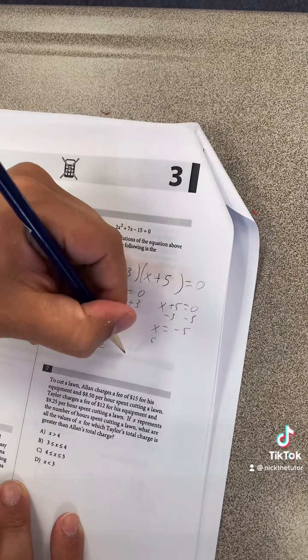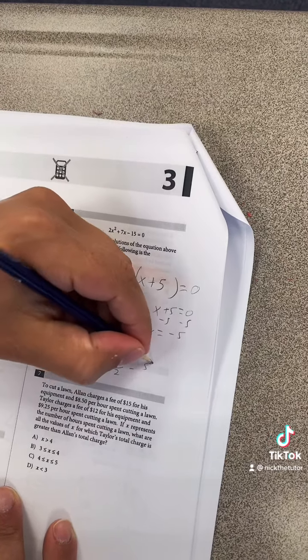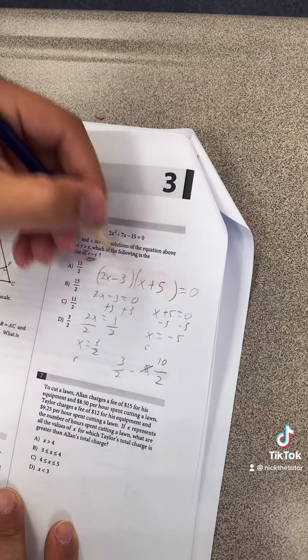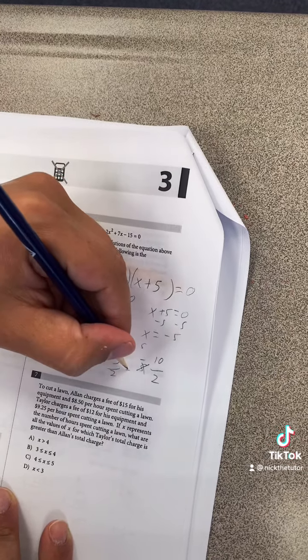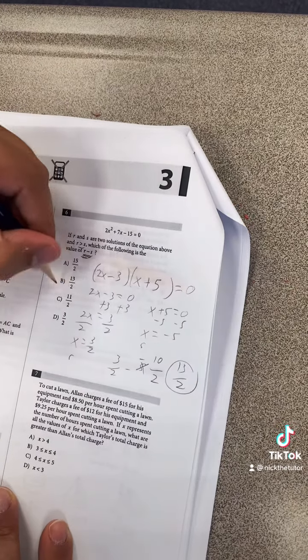Now we do R minus S, so 3 over 2 minus negative 5. Well, let's just turn 5 into 10 over 2. So 3 over 2 minus, remember, negative 10 over 2 would be addition. So 3 over 2 plus 10 over 2 is 13 over 2. And that is your correct answer.